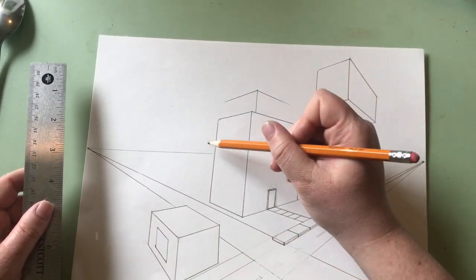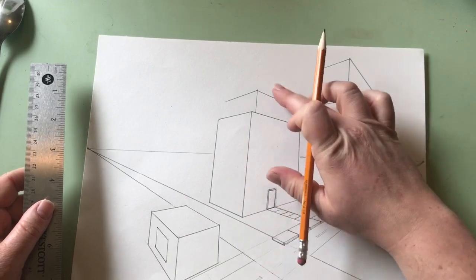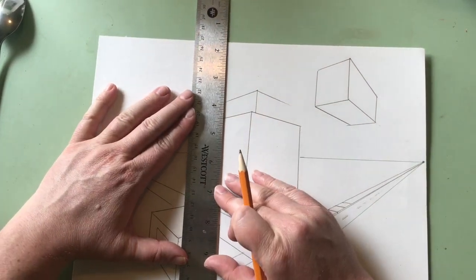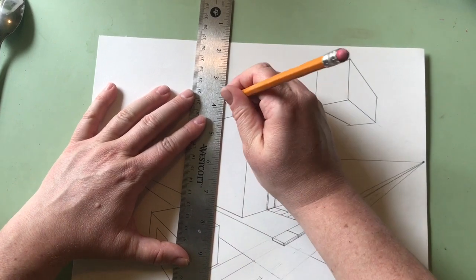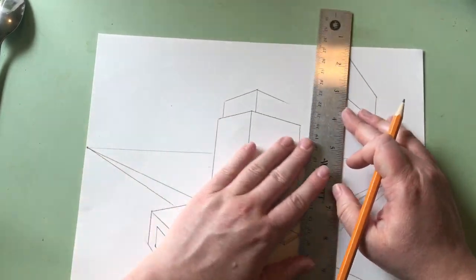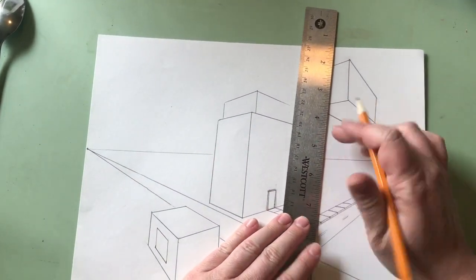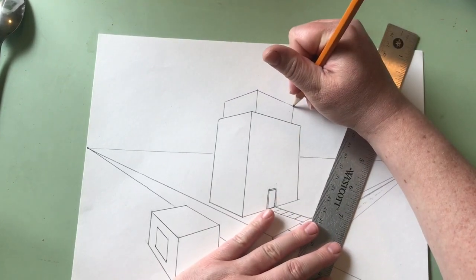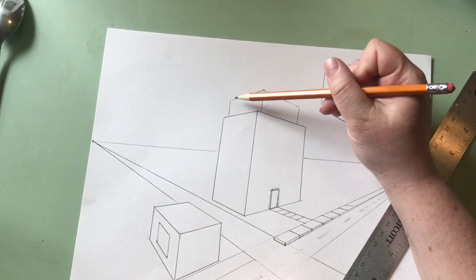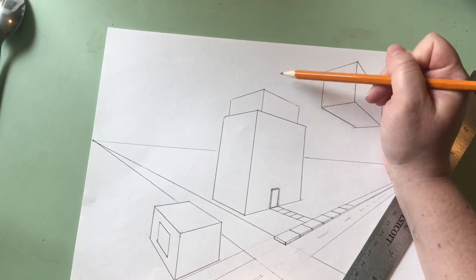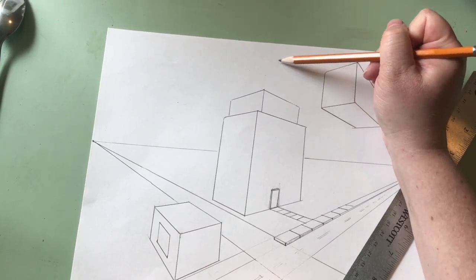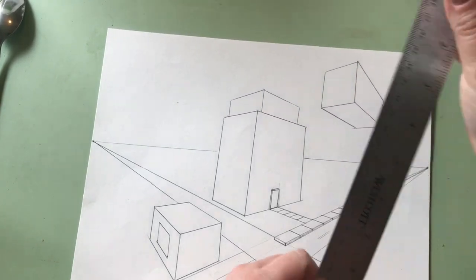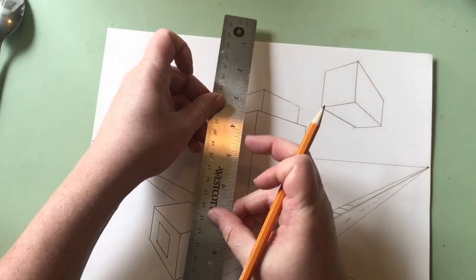I'm going to make both sides a little bit smaller than the box underneath it, because I want this one to be slightly smaller. Make sure it's vertical. Could have gone a little longer on that one. If I wanted to do several, getting smaller and smaller, this would look really cool, like a stepped building. I could make a very small box coming off the top.